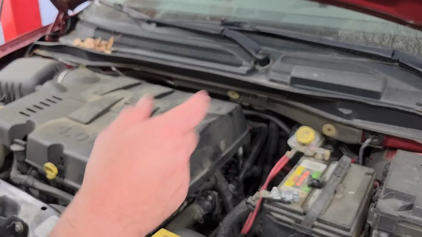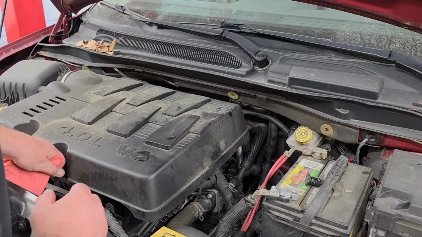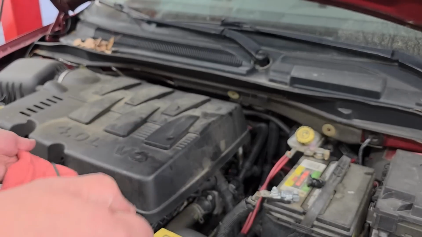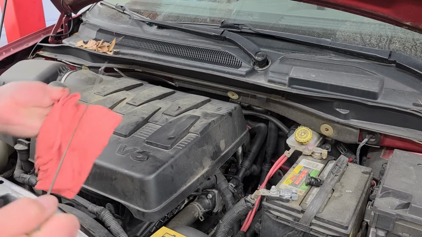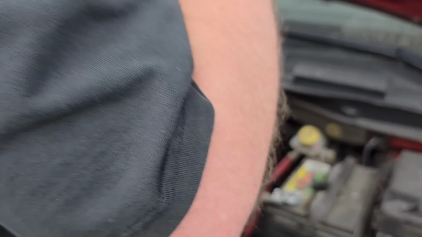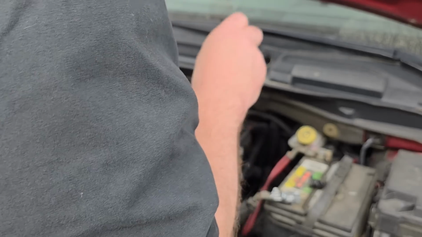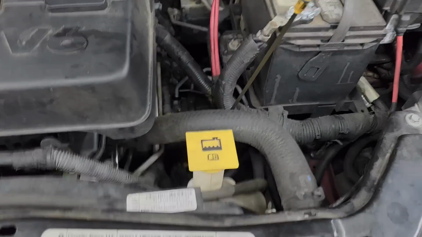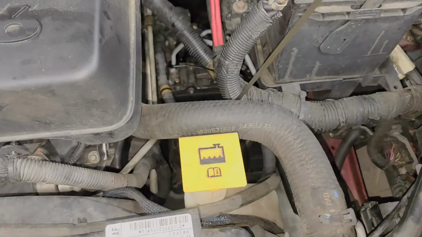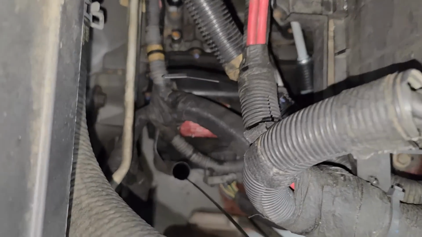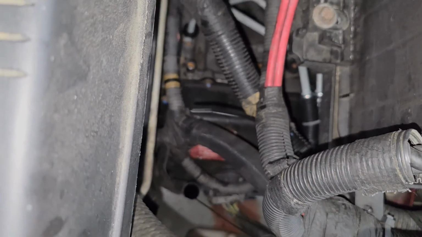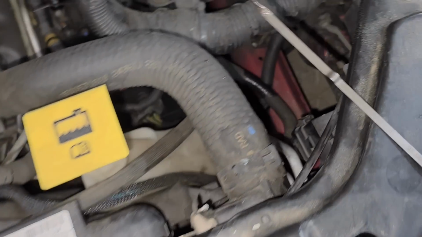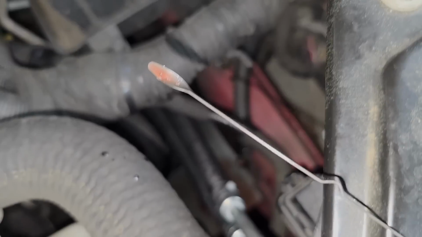Okay, so had it running for a couple minutes. It's not warmed up by any stretch of the imagination, but you can take your engine oil dipstick, wipe it down, and go to the dipstick tube hole. I've showed you this before. And then stick the stick in until it stops. Pull it back out. Where's your fluid level?